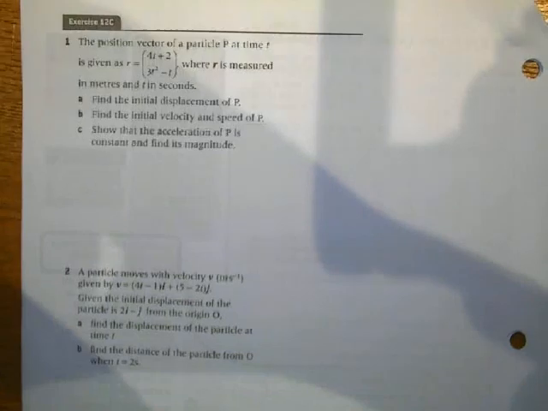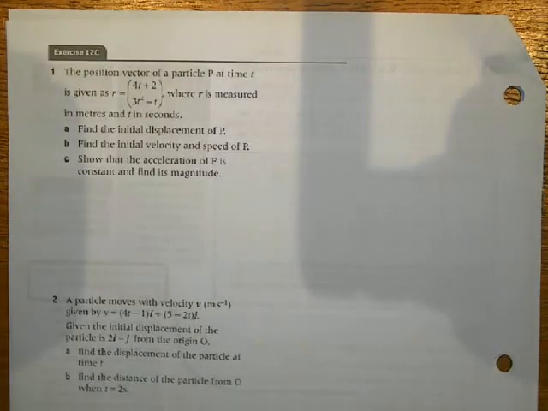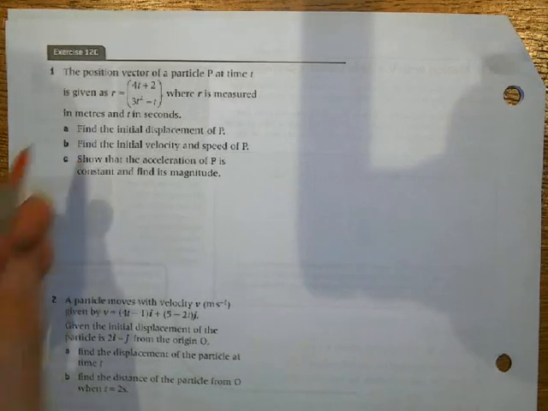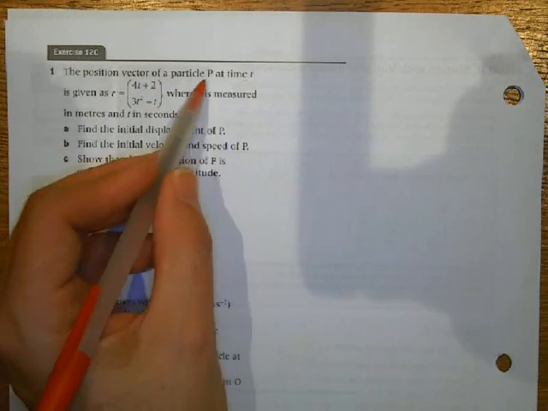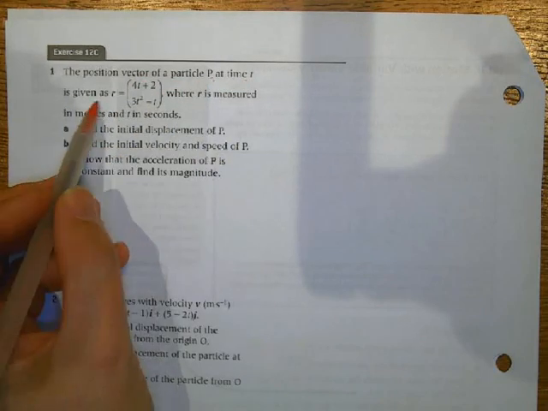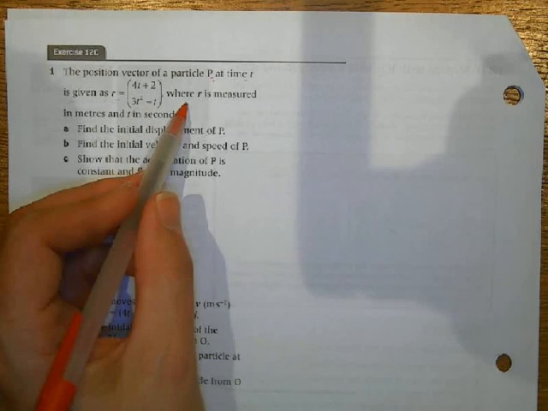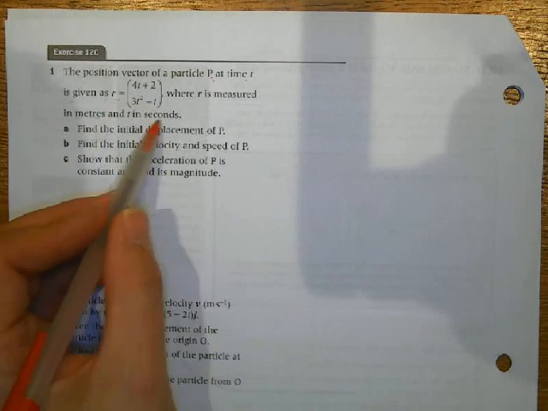Some of these I might just show my answer key and walk you through it, but we'll do a couple of them together. The position vector of particle P at time t is equal to this, where r is measured in meters and t is in seconds.